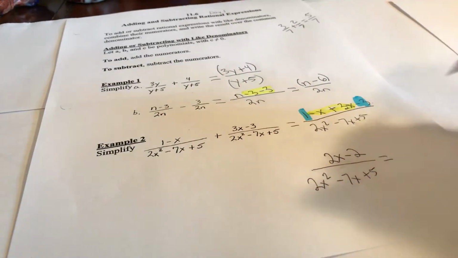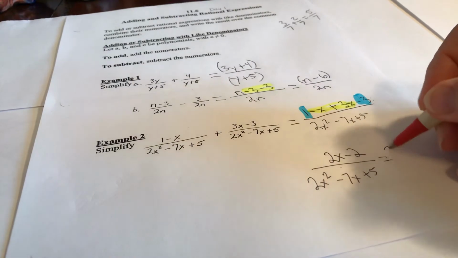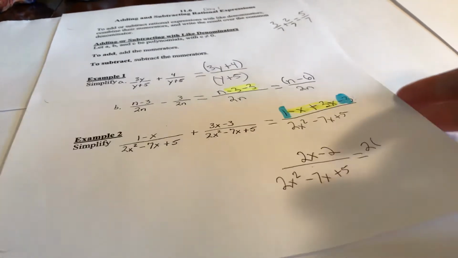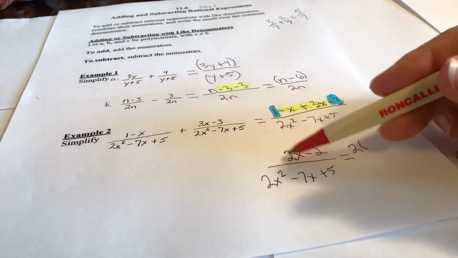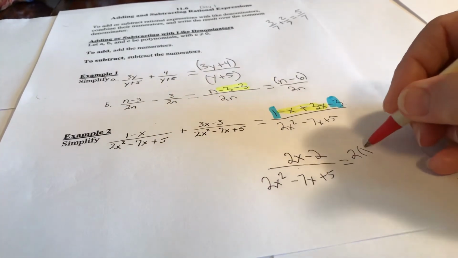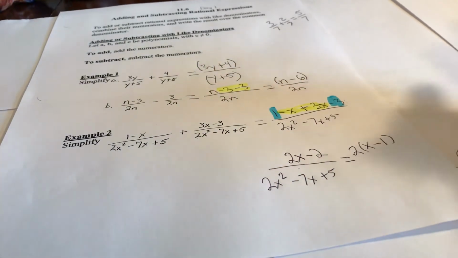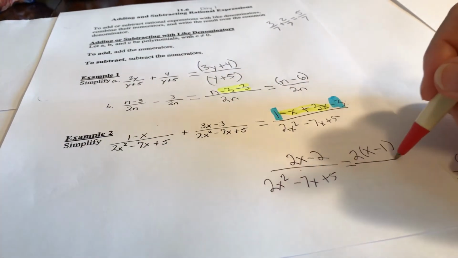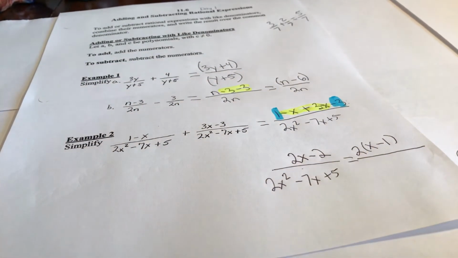Okay, so to factor this numerator, it looks like each term has a 2, so I can factor out a 2 as a common factor. If I do that, factor out the 2, divide by 2, I'll be left with x minus 1. Again, that x minus 1 is an entire factor, can't separate those two parts. And I need to factor this denominator.